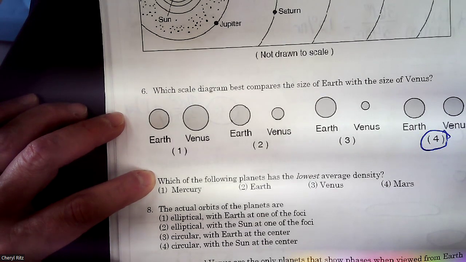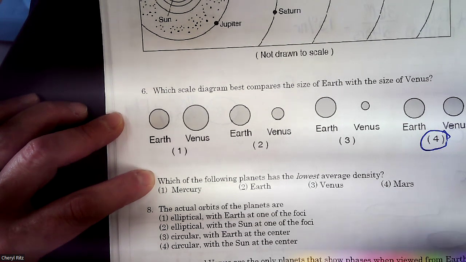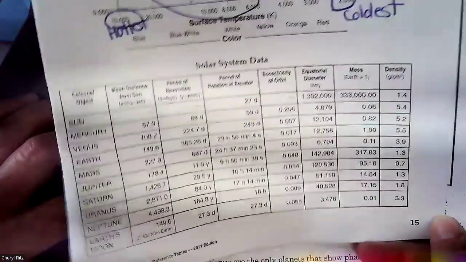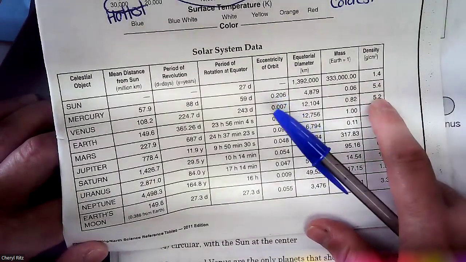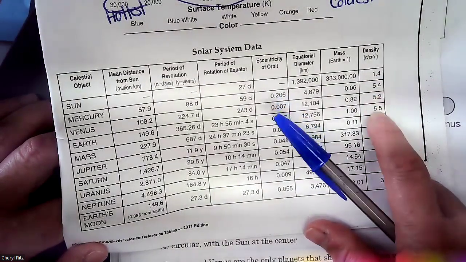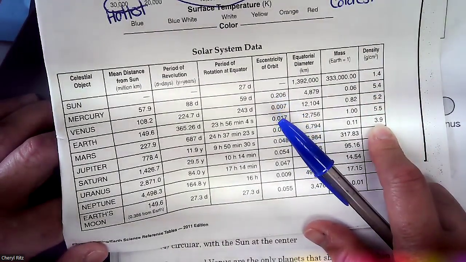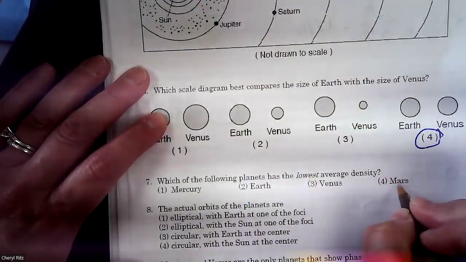Yeah, again, that seems like a random fact that you would just Google. And when you Google it, or when you don't Google it and you look here, here's the density: Mercury, Venus, Earth, and Mars. So out of those four choices, Mars has the lowest by far.